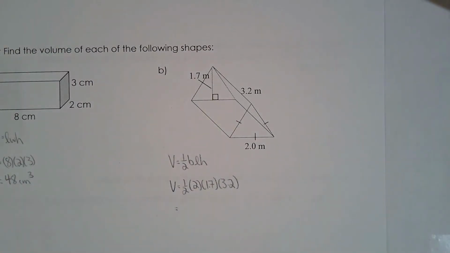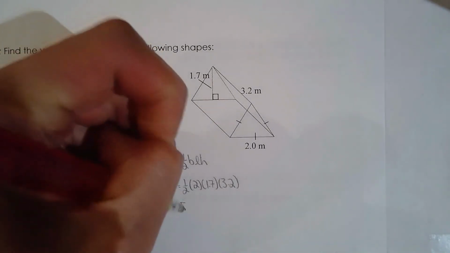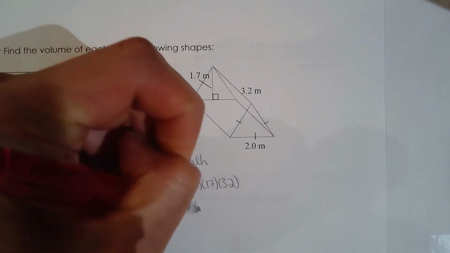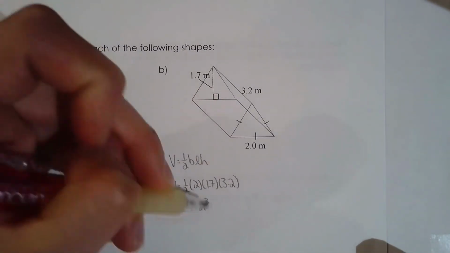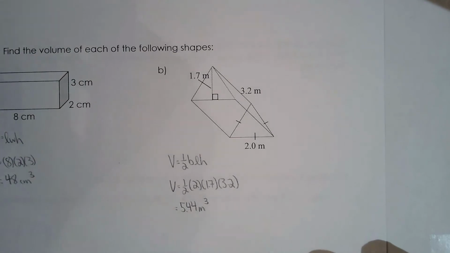So that's 1.7 times 3.2 because the 2 and the half cancels each other out. So it's 5.44 cubic meters. I forgot to mention, for volume, we'll work with cubic units because it's how much space you're taking up. So it's no longer square units, because square units was for area.